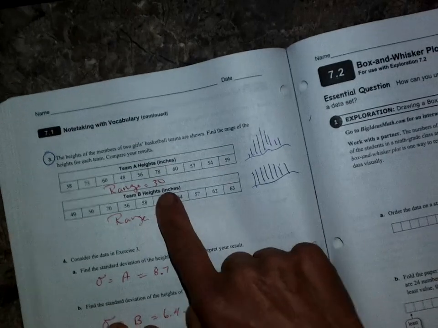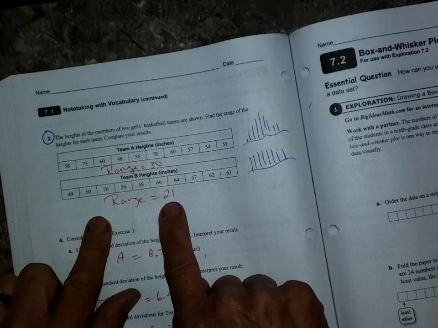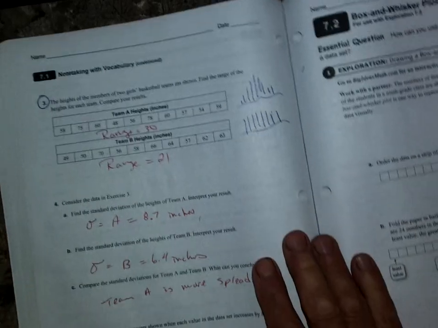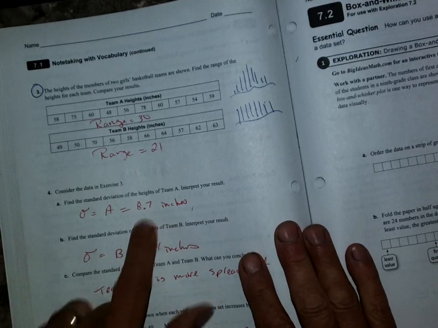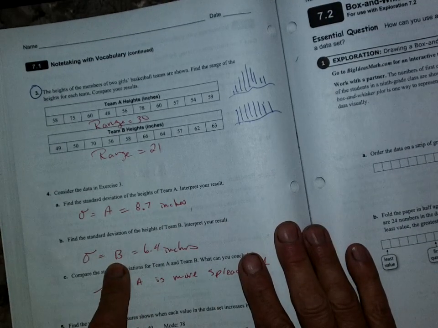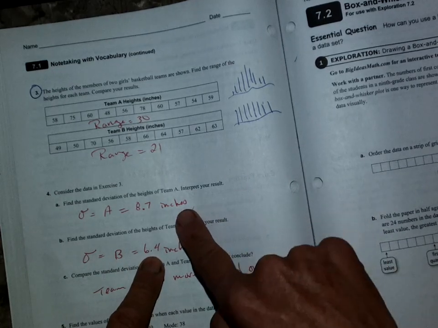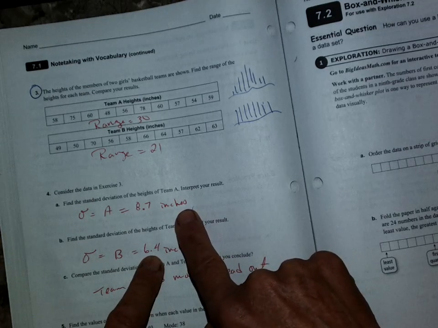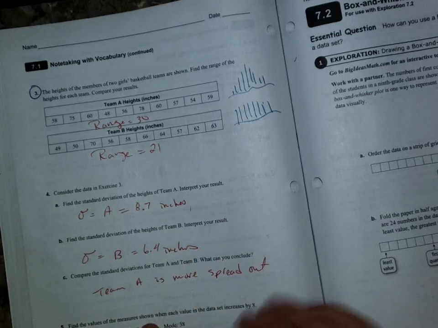Number 3, on my standard deviation, first of all, the range was 30, biggest minus smallest, and on Team B, the range was 21, biggest minus smallest. For 4, I've got the standard deviation of A is 8.7, and B's standard deviation was 6.4 inches. So obviously this team has more spread out heights, like super tall and super short. So this is an indicator that tells us how spread out the data is, okay?